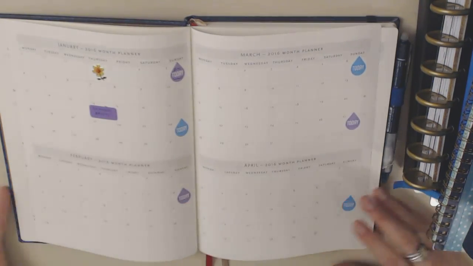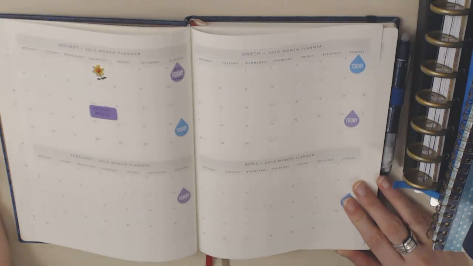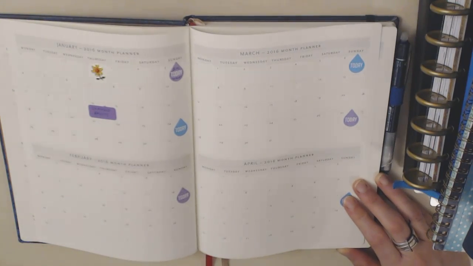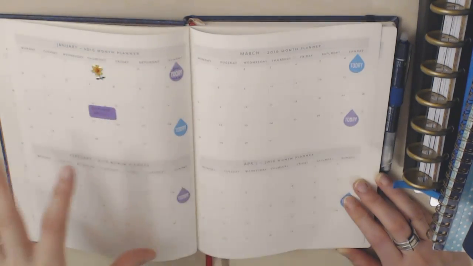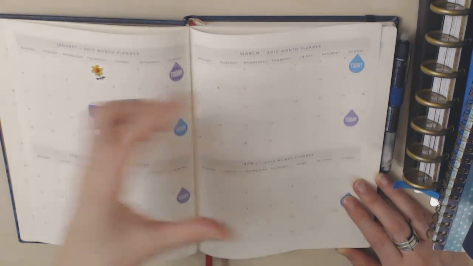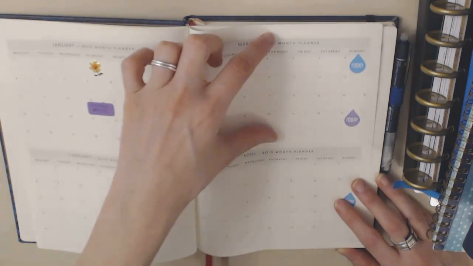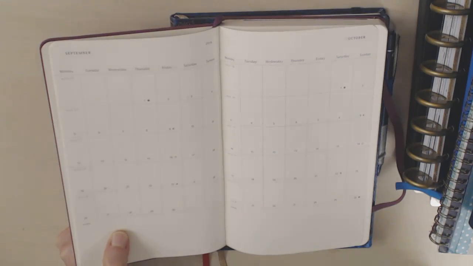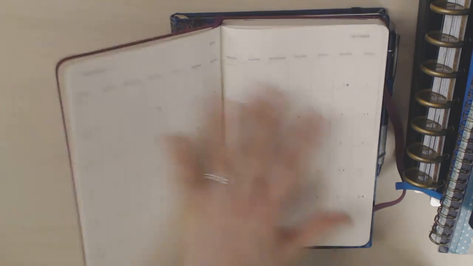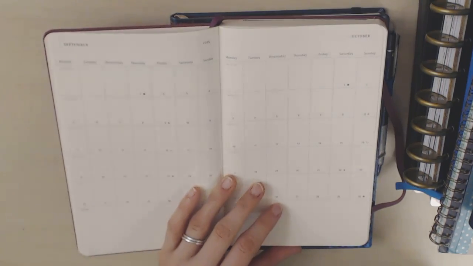But in terms of the layout, I don't think you get a huge amount of variation. Sometimes you get something like this where you have a deviation from the standard month on 2 pages, like this one where it's actually 2 months per page, or the Moleskine, which has 1 month per page. I think my favorite is definitely the classic month on 2 pages, just because that gives you the most room.